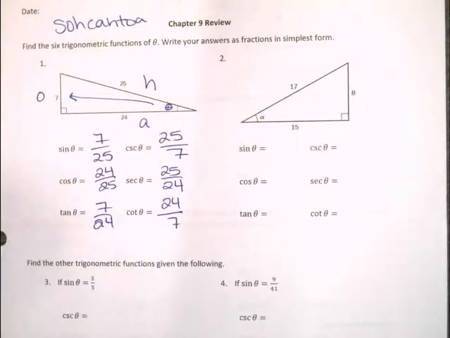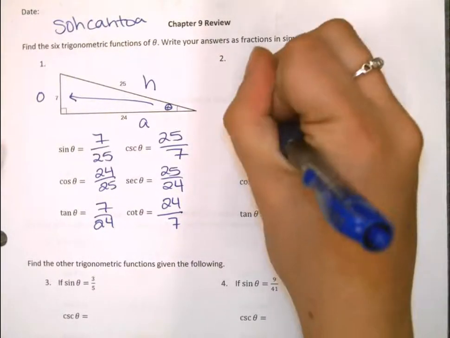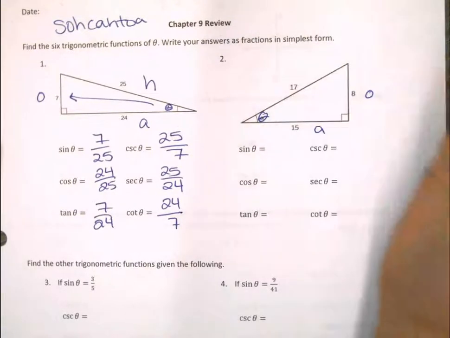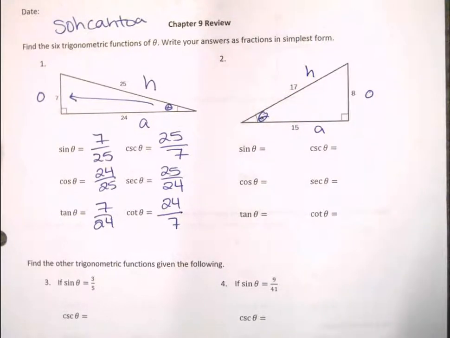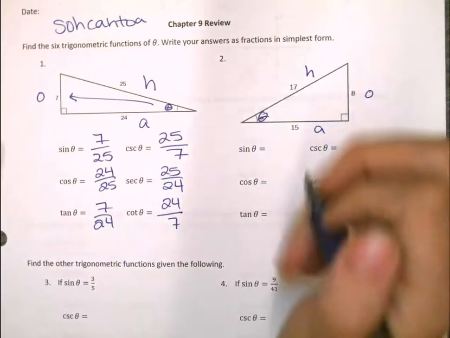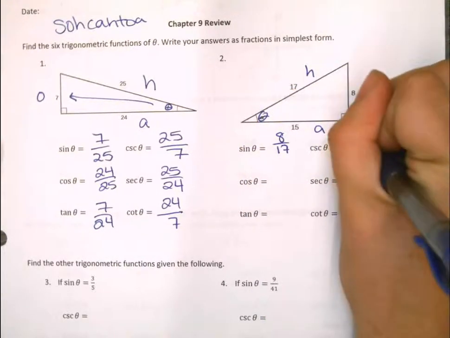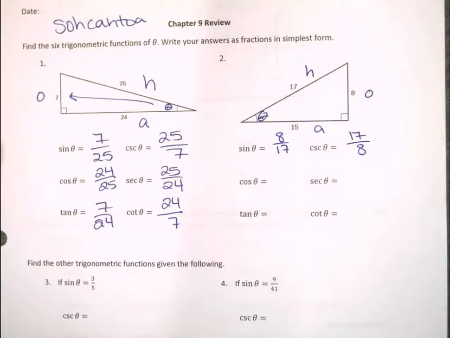And I'm going to do the same thing for number 2. I'm going to go ahead and label. So I'm going to rewrite this as theta. Opposite is 8, adjacent is 15, and hypotenuse is 17. Then sine is opposite over hypotenuse, so I'm going to have 8 over 17. Cosecant switches them, so I get 17 over 8.